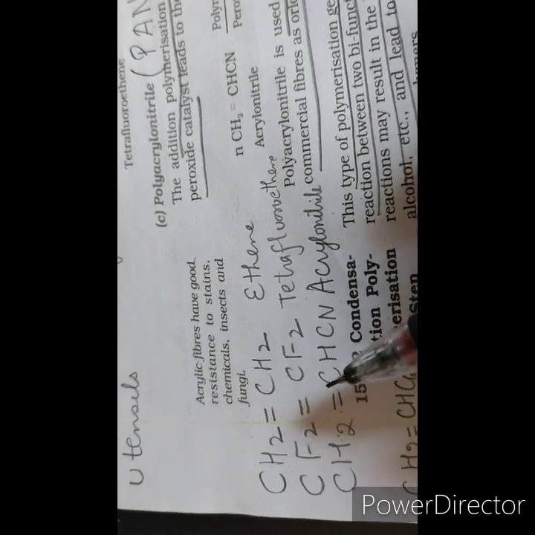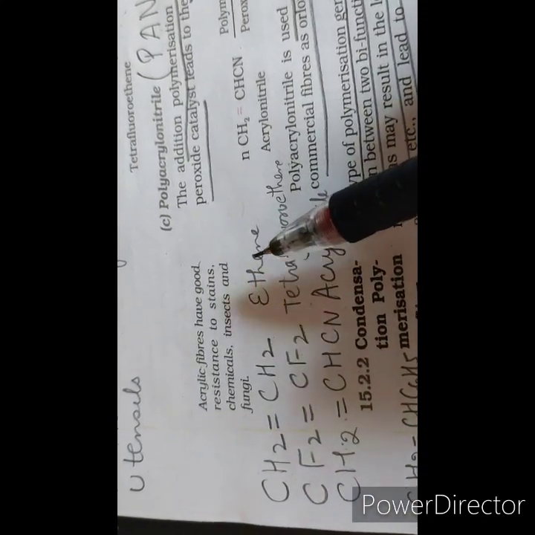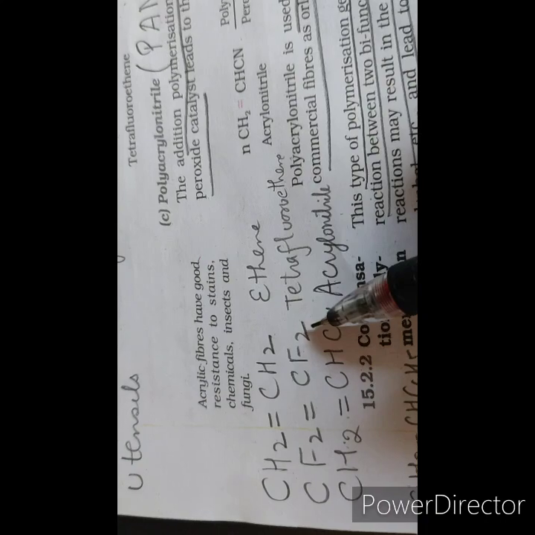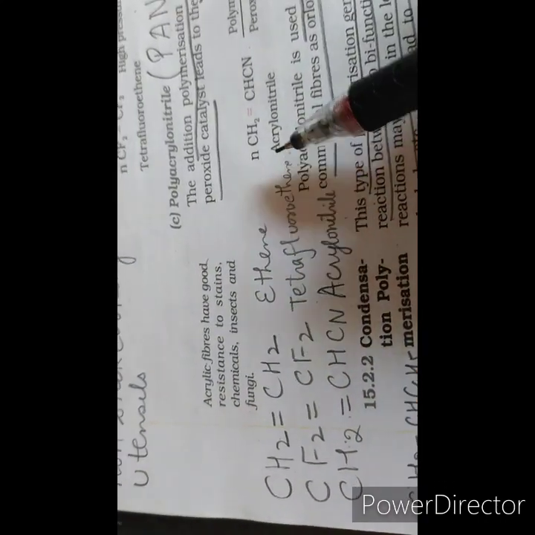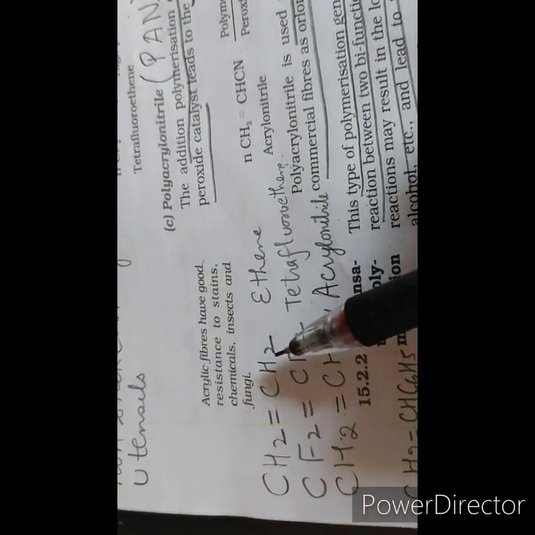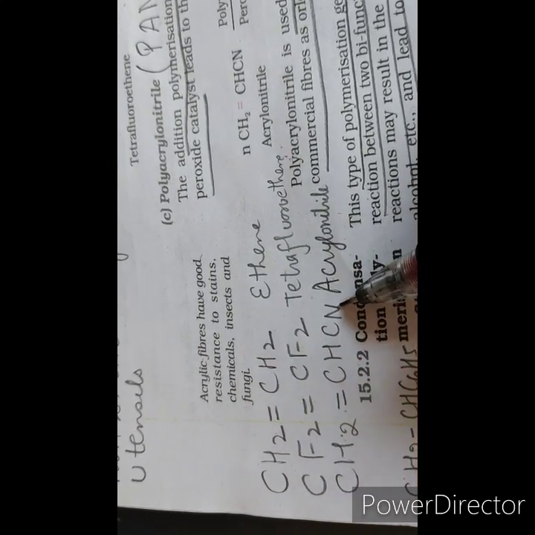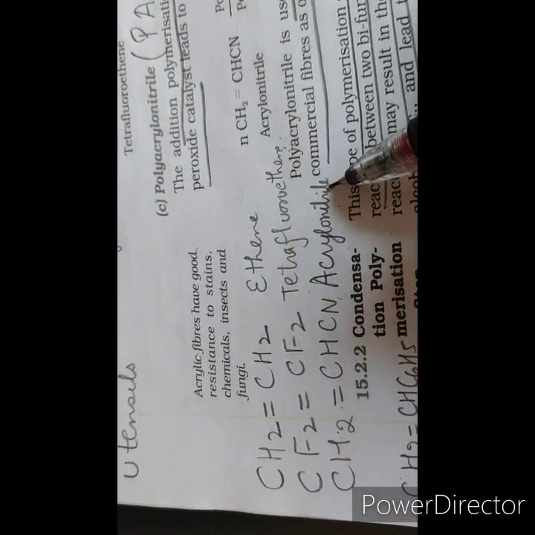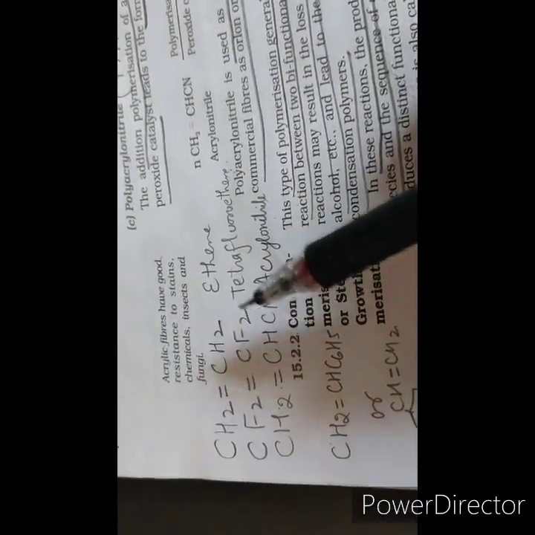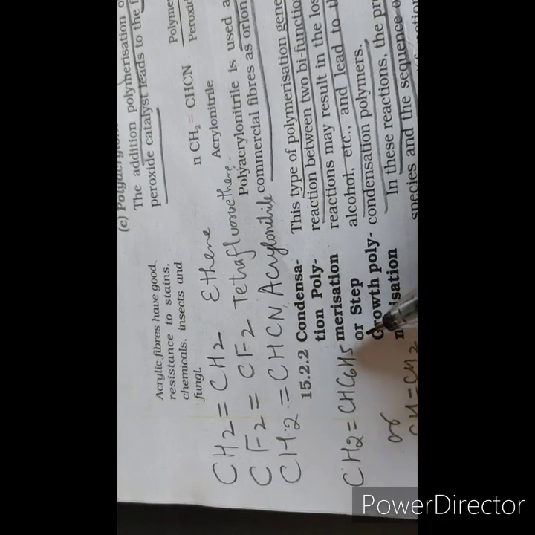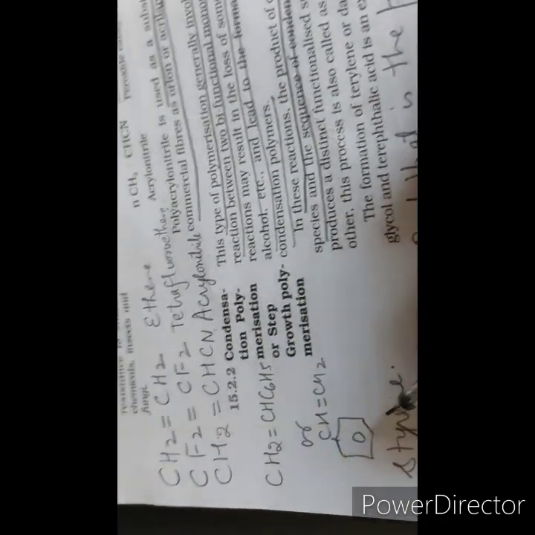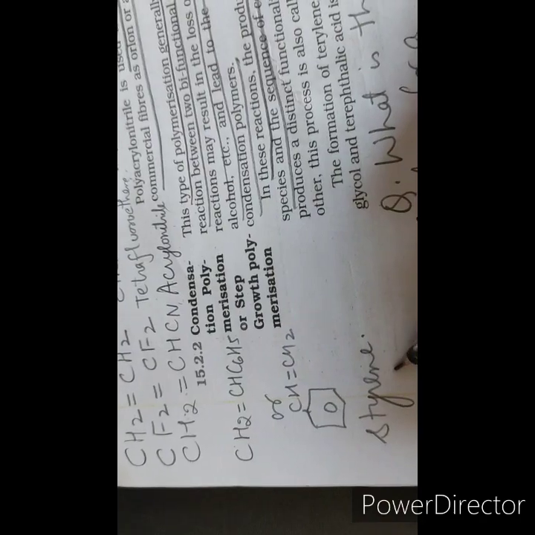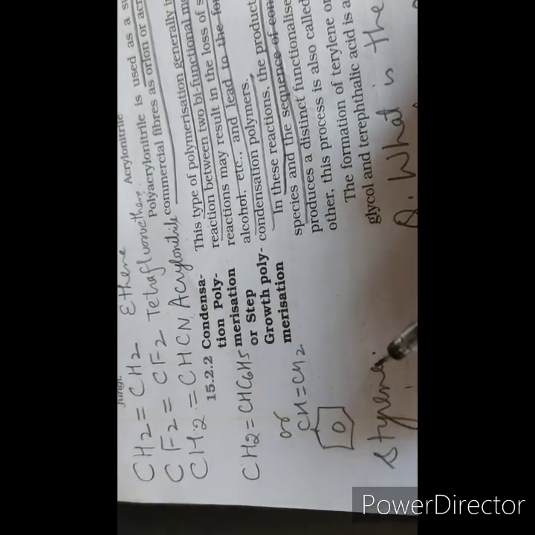Now see, I'll tell you the way to remember, because these structures normally the students are not able to write. We know the structure of ethene that everyone knows. If you replace hydrogen by fluorine, it becomes tetrafluoroethene, right? And if you replace one hydrogen from ethene with CN group, then it becomes your acrylonitrile. So CH2=CH-CN. Now if you replace one hydrogen of ethene with C6H5 group, then it becomes your styrene. You can write this way or this way. So this is the way to write.